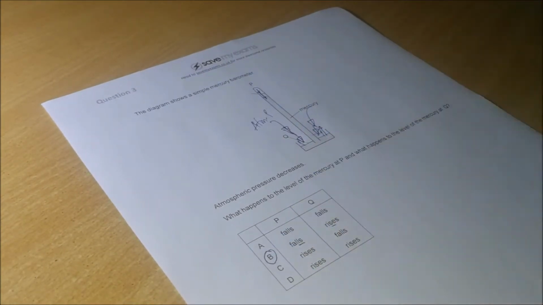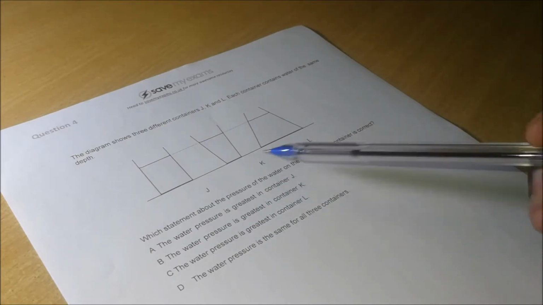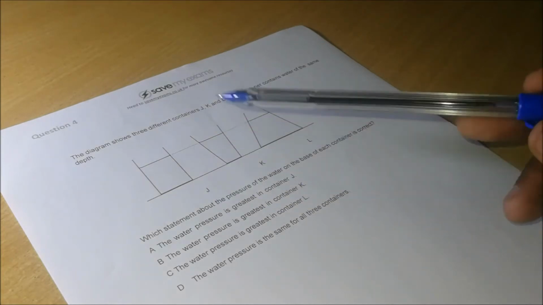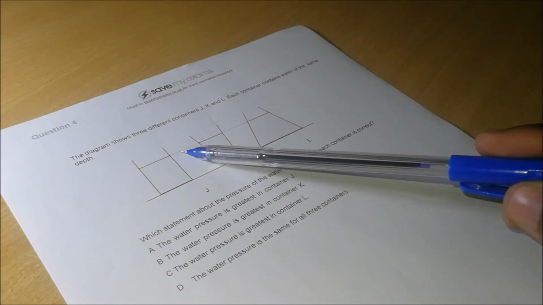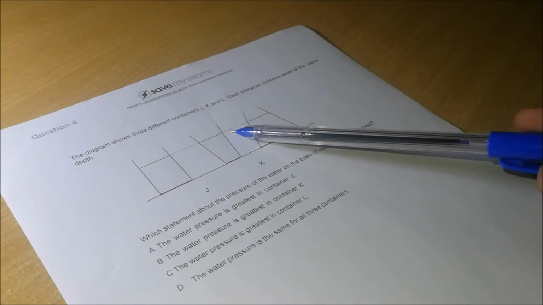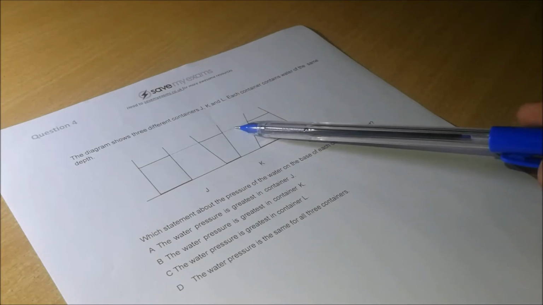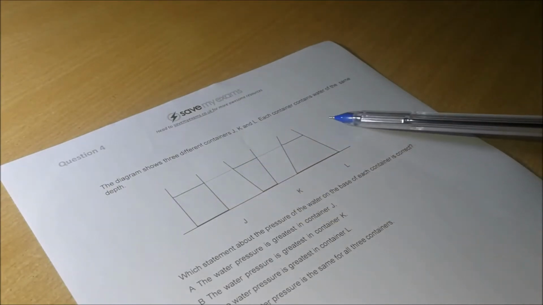Our answer is B. Looking at question number 4, the diagram shows 3 different containers, J, K, and L. Each container contains water of the same depth. Which statement about pressure of the water on the base of each container is correct? A, the water pressure is greatest in container J. No. For starters, it's a property of pressure in liquids that pressure in liquids increases with depth. Then the other property, liquids that are at the same height will experience the same amount of pressure.